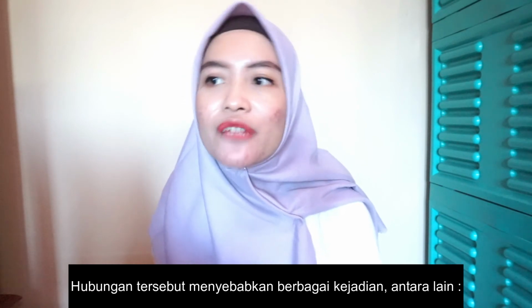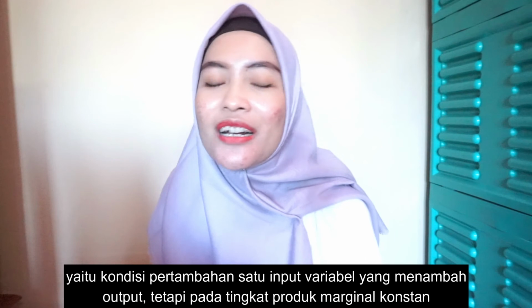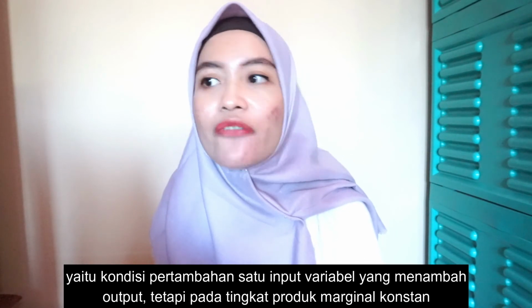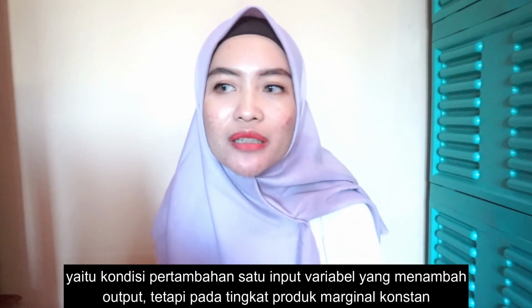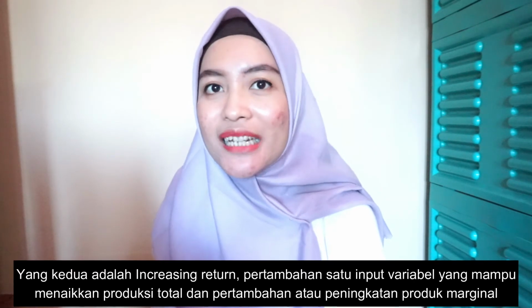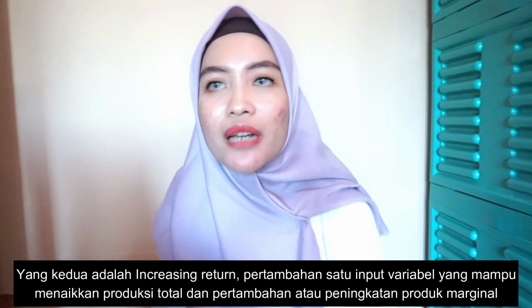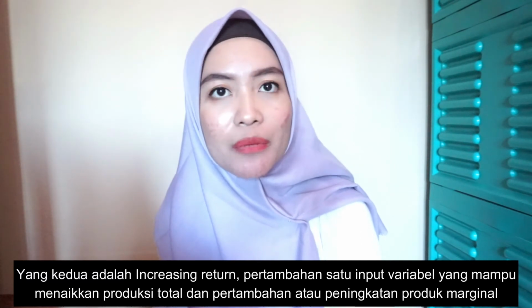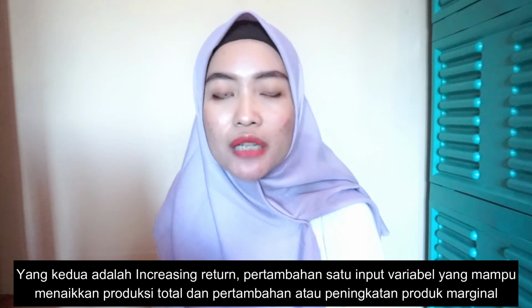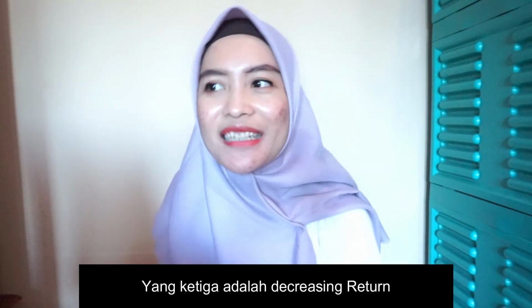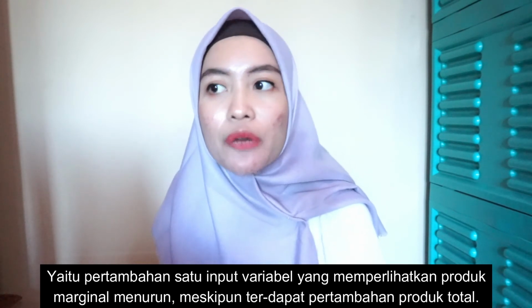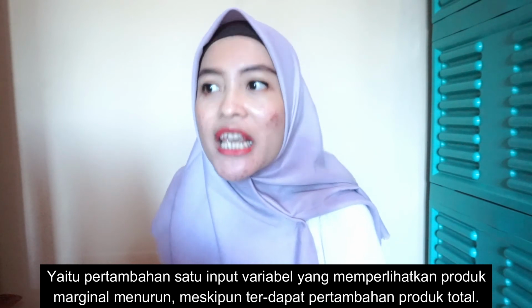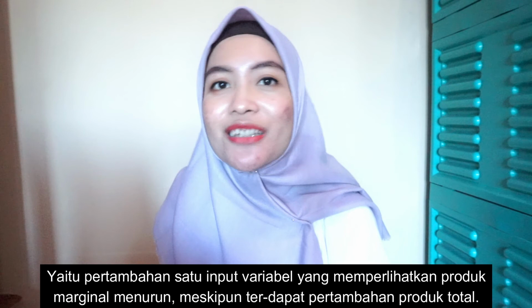The relationship causes various events, including the first, which is constant return. Constant return is the condition of adding one input variable that increases output but at a constant marginal product level. The second is increasing return, the addition of one variable input that is able to increase total production and increase marginal product. The third is decreasing return. Decreasing return is the addition of one variable input that shows the marginal product will decrease, even though there is an increase in the total product.